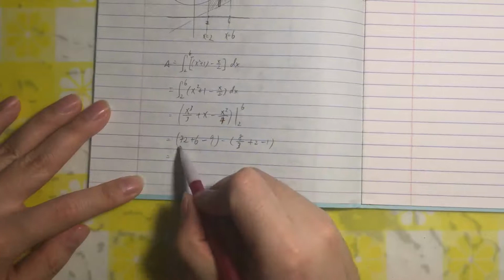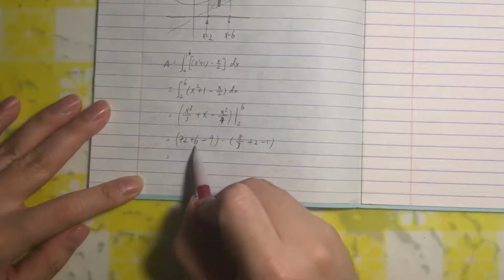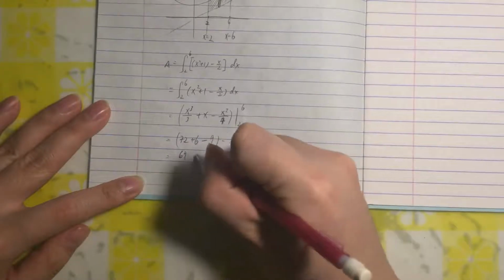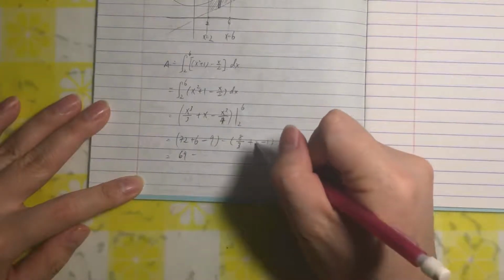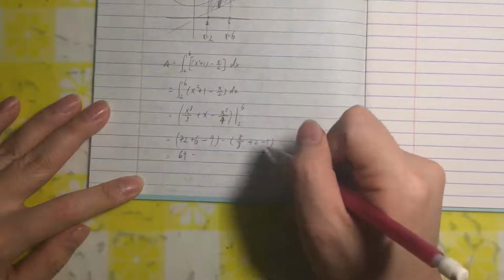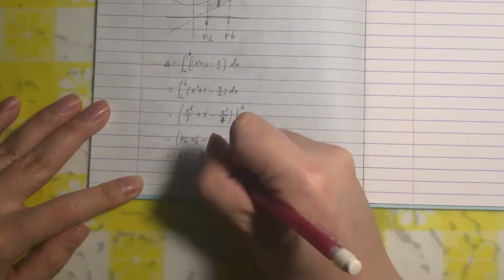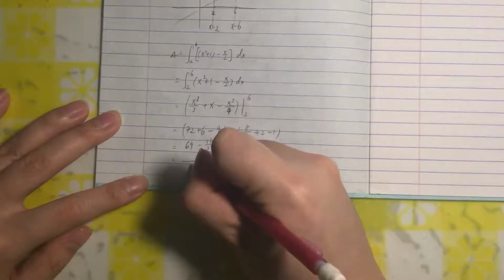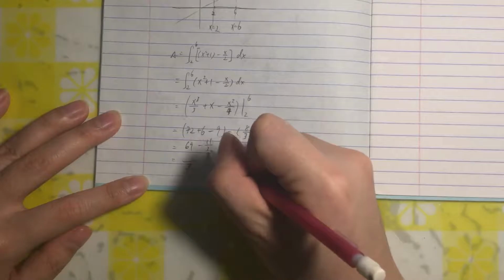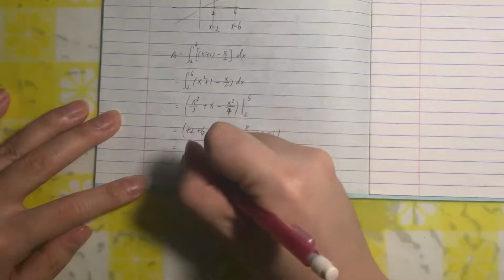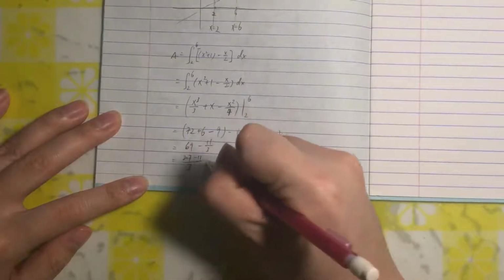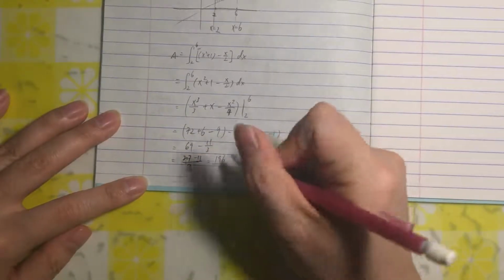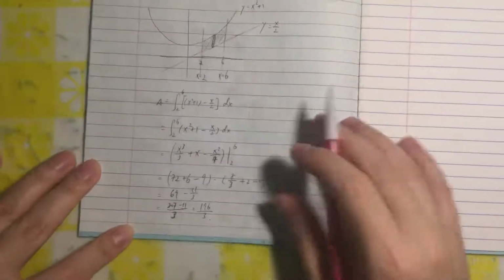Then 72 plus 6 is 78. 78 take away 9, 69. 8 over 3 plus 2 minus 1. 2 minus 1 is 1. 8 over 3 plus 1 is 11 over 3. Then the common denominator is 3. 3 times 69 is 207 minus 11. That's 196 over 3. That's the area between the curves.